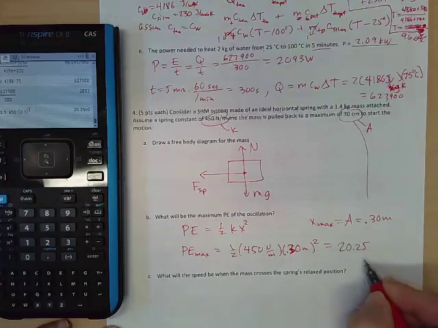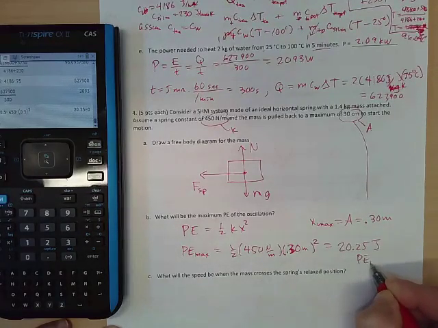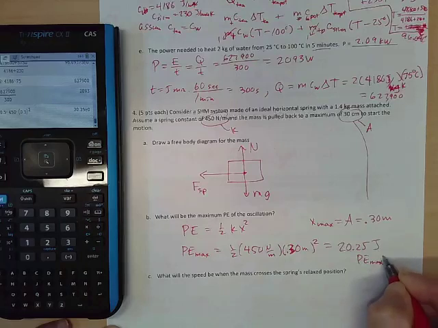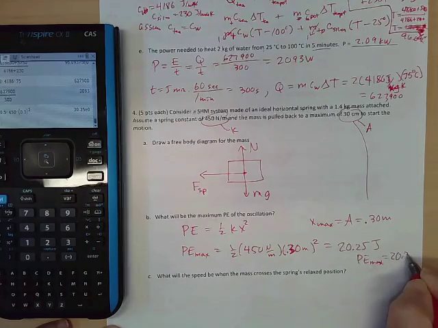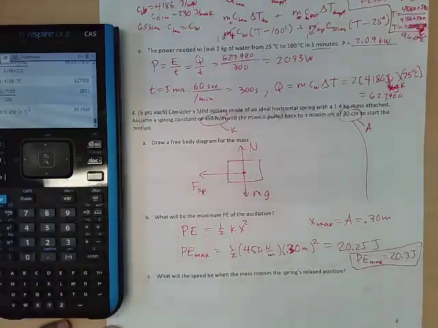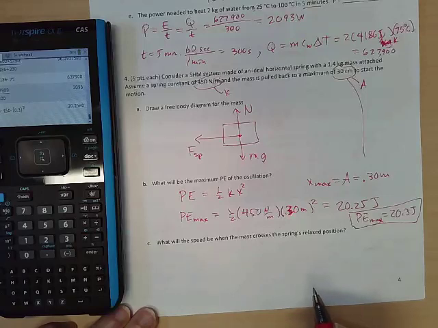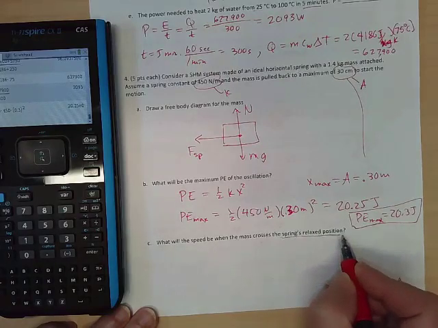.25 joules, so PE max equals 20.3 joules. What will the speed be when the mass crosses the spring's relaxed position?